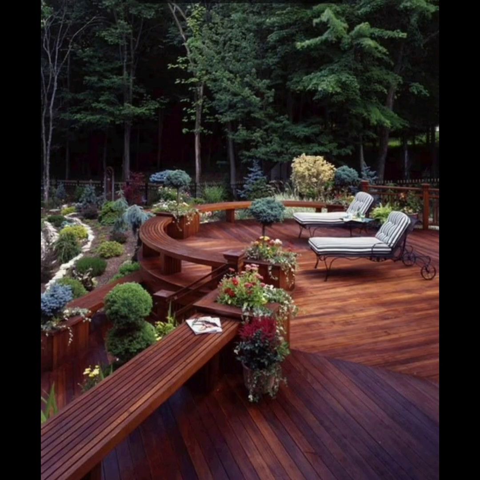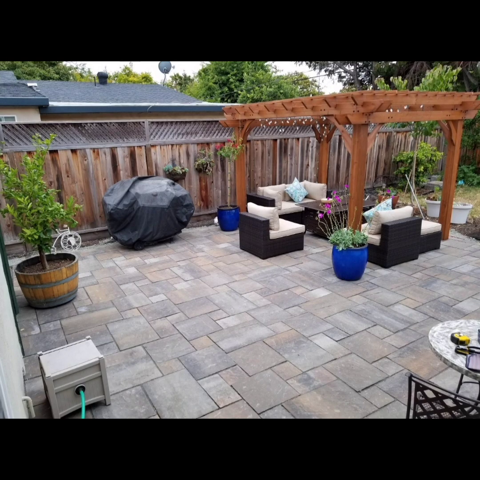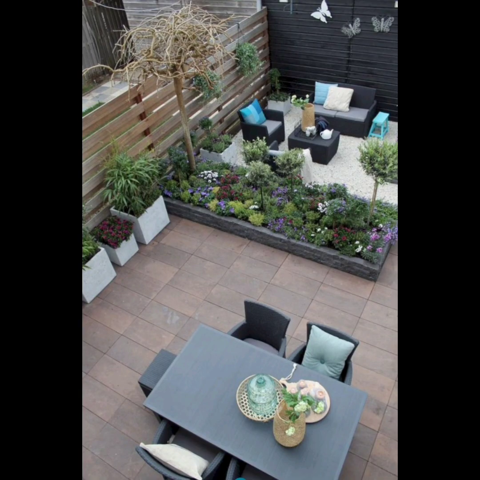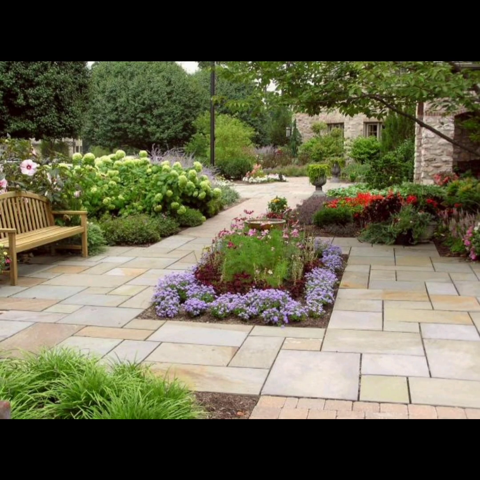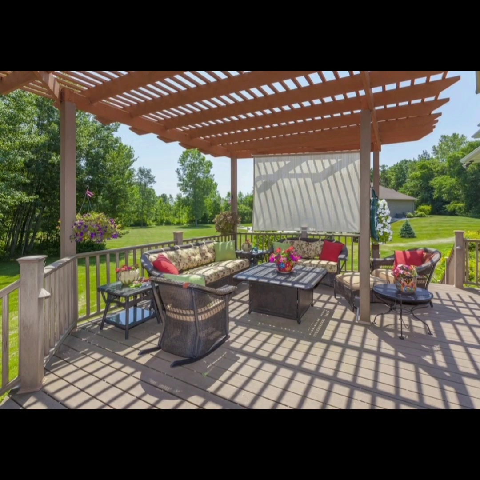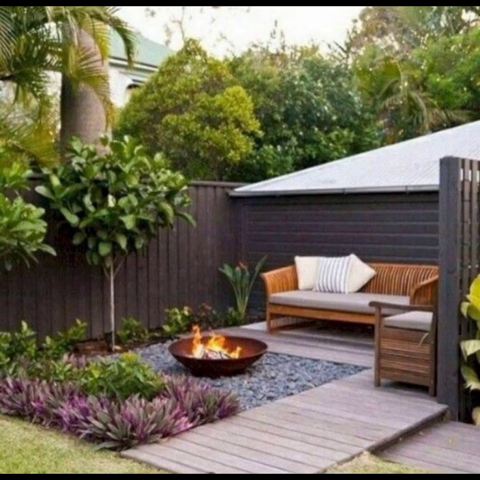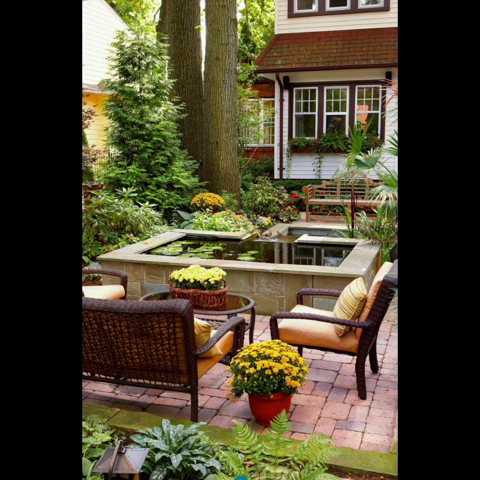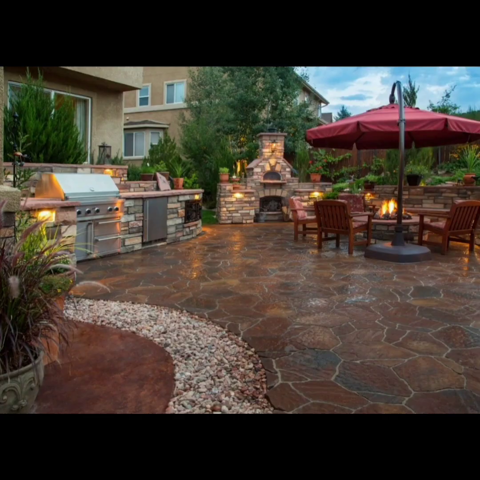Choose a patio material that matches your budget, style, and maintenance level. There are many options for patio flooring such as concrete, pavers, bricks, stones, gravel, wood, or tiles. Each material has its pros and cons in terms of cost, durability, appearance, and installation. You can also mix and match different materials to create patterns or borders.